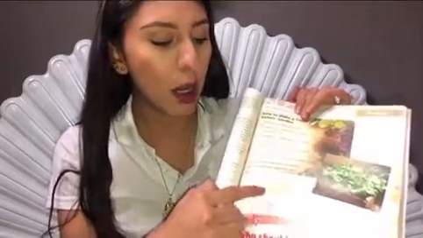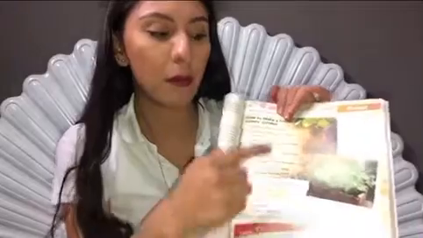Instructions number 2. Discuss the questions. Number 1. Why do you think the garden is called a Three Sisters garden? Why? Because the bean, corn, and squash, we use them to make the garden.